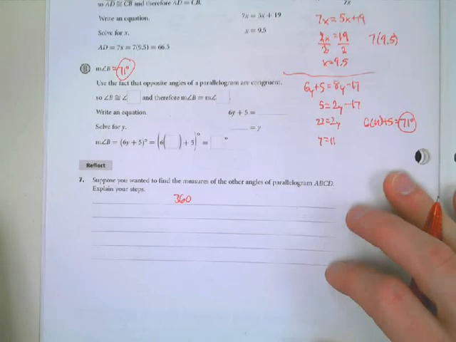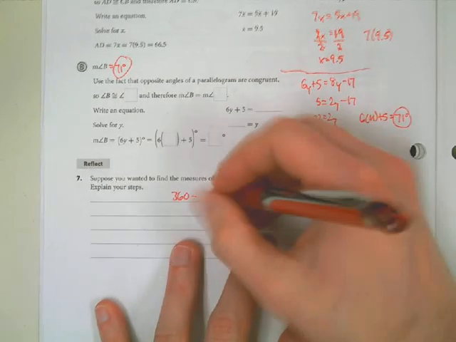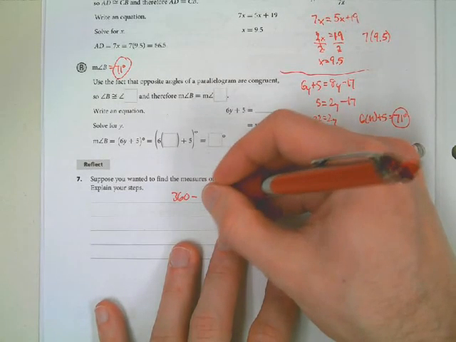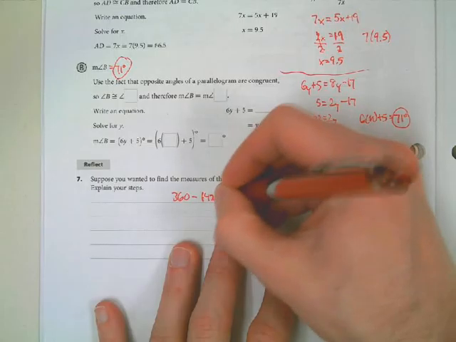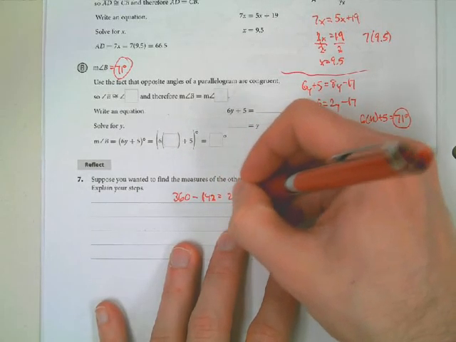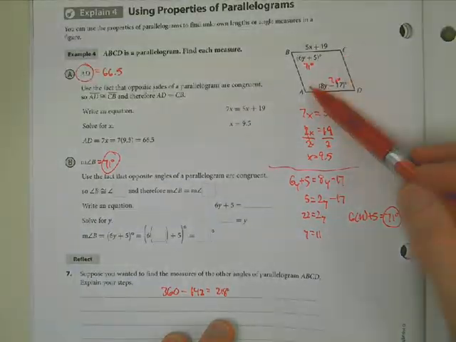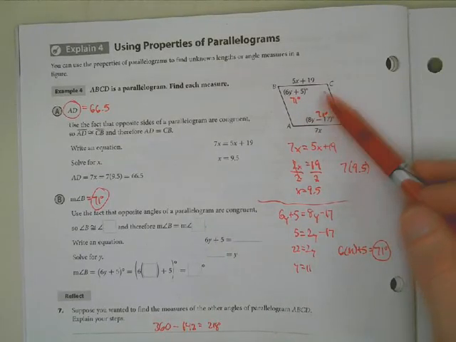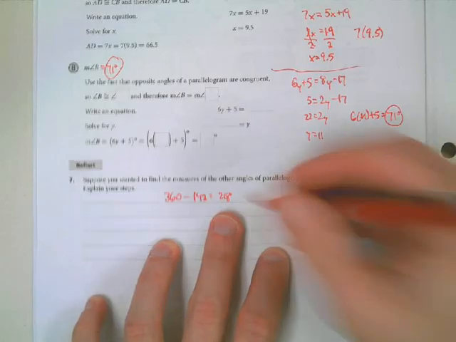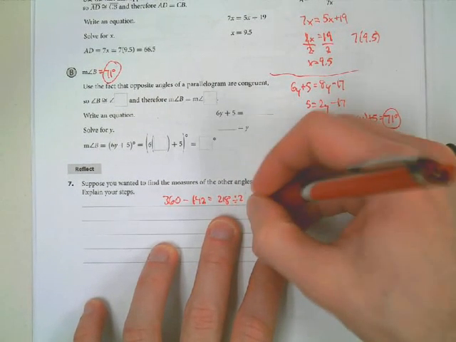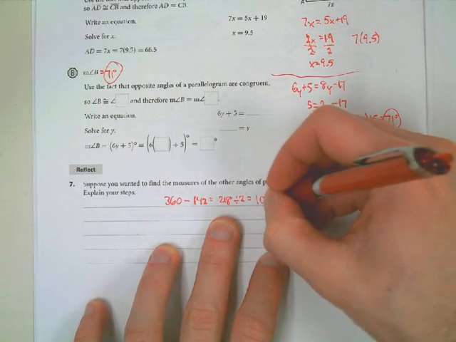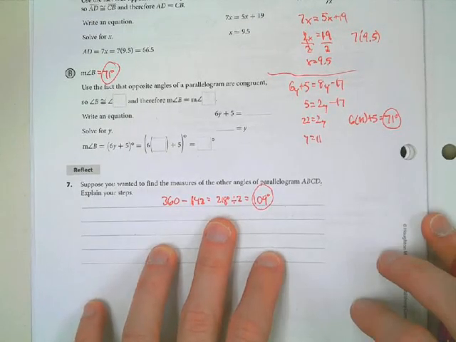So 360 take away 142, which is 70, both 71s there. So 218? Yeah, and then you divide that by 2 because the 2 angles have to be congruent. Right, A and C we know have to be congruent. They're going to be equal because they're opposite each other. And so if both of them have to add up to 218, we'll divide those by 2, and we get 109 degrees. So each one of those, angle A and angle C, must be 109 degrees.